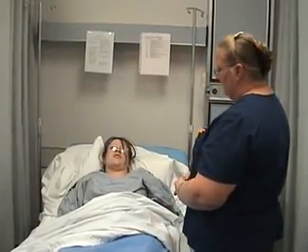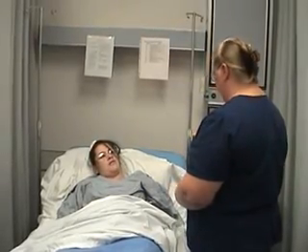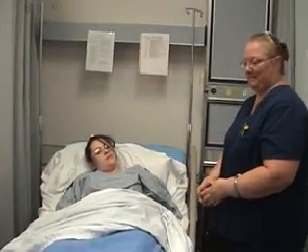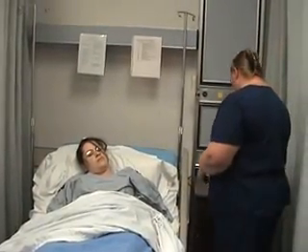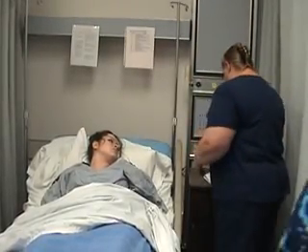Okay, and is it radiating? Well, it stays in my hip and mostly in the same spot. The nurse examines the site for the pain or discomfort to make sure there are not any other factors contributing to the pain.